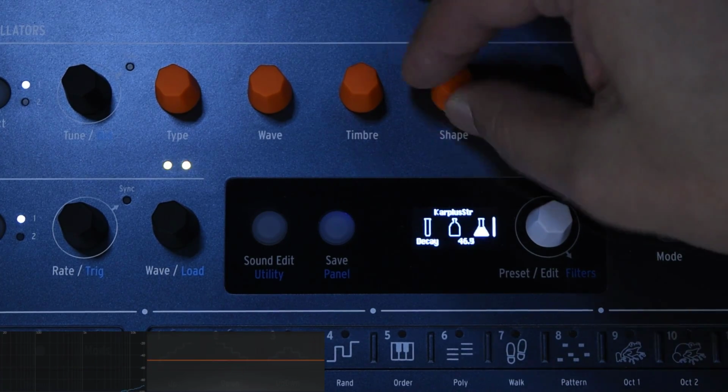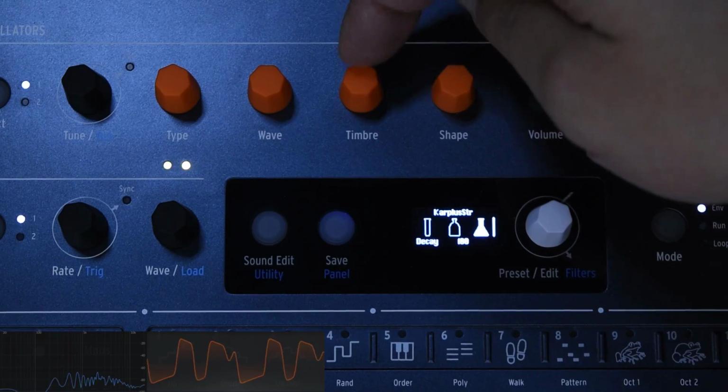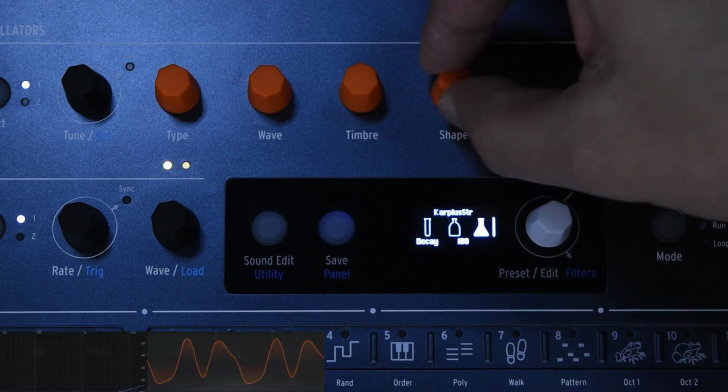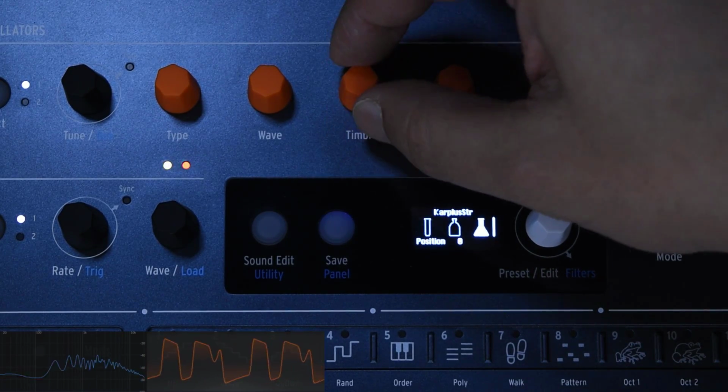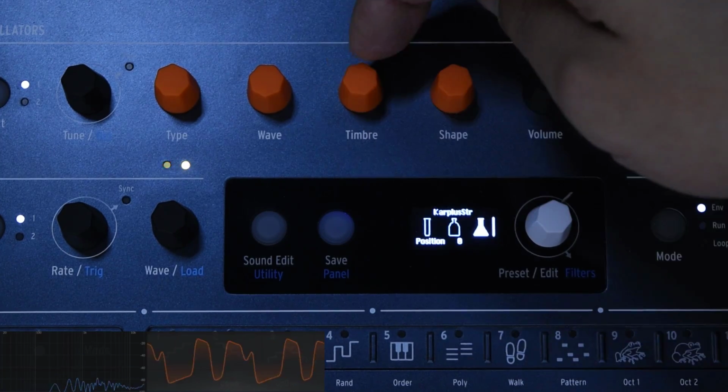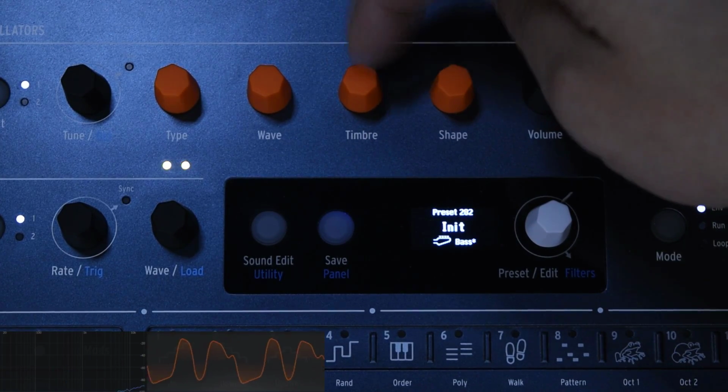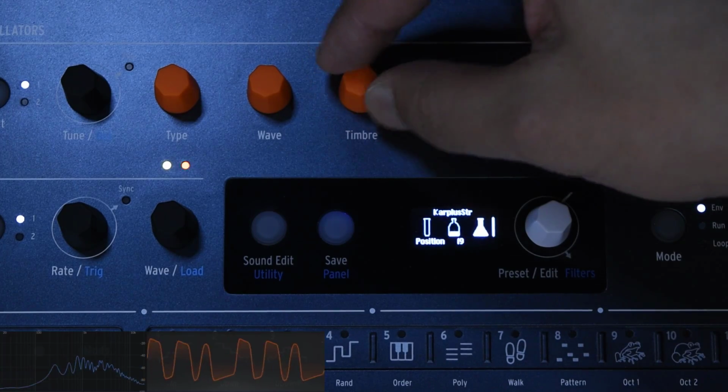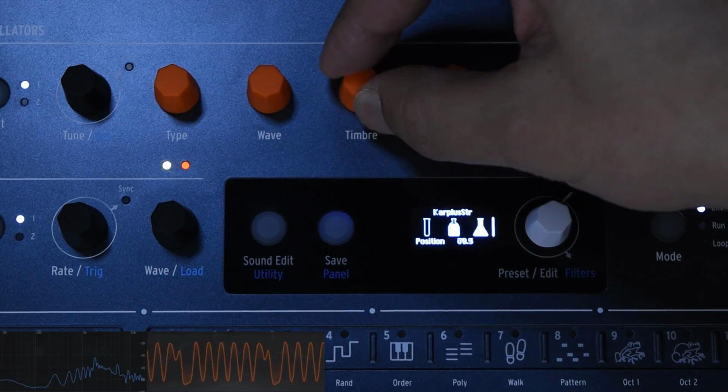Secondly, it's going to be the timbre. I'm going to go all the way up on the decay so we can hear what this does, because if it's too plucky, it's just really hard to identify. So this one is going to be the position. I'm going to be playing it like this, and I'm going to move this one, and it will sound like the resonance of a filter.